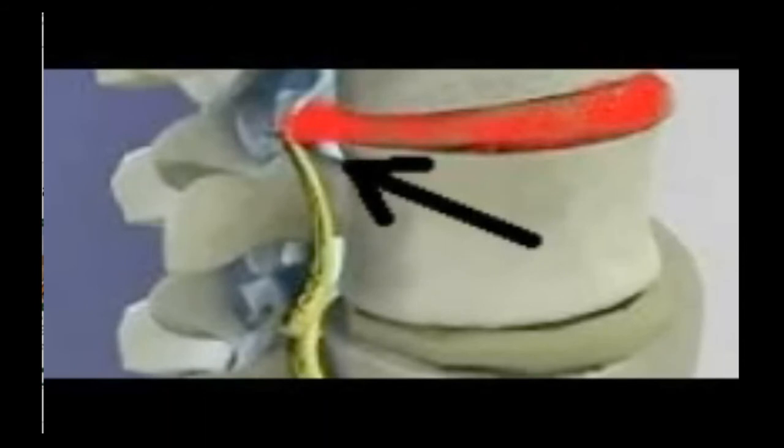As you can see with the protruding disc above, the space around the nerve is narrowed by the disc itself, and in many cases there will also be additional pressure placed on the nerve by inflammatory swelling. So you get the direct pressure on the nerve along with added pressure that's produced by swelling.